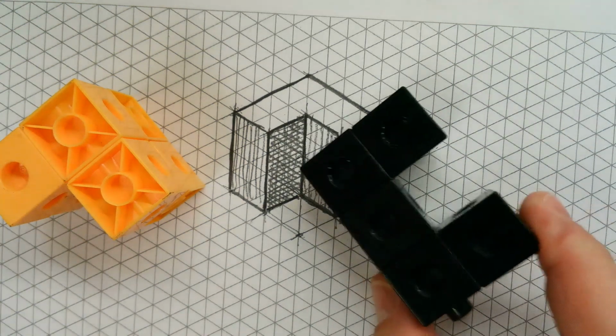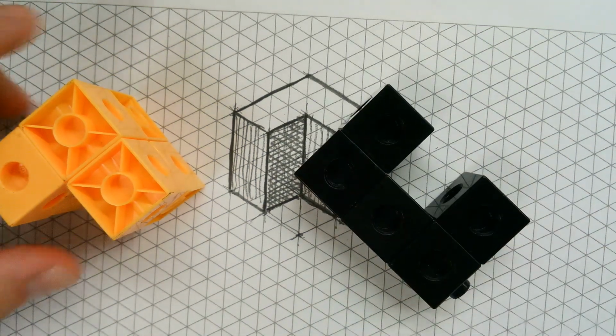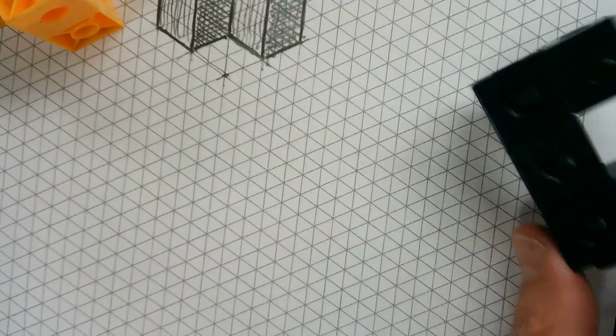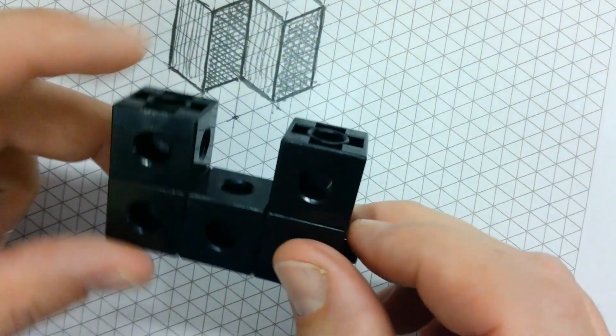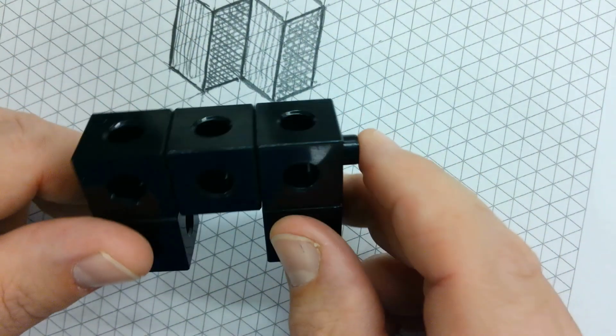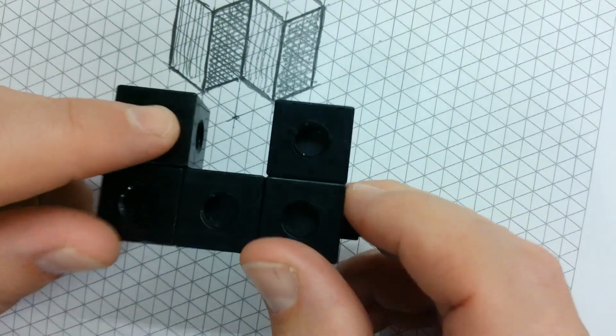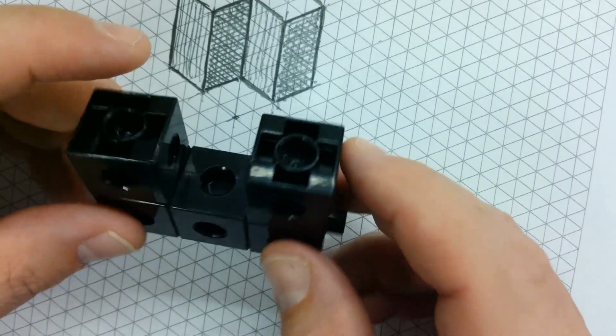Now, for this one. Oh, you have this as well? Yeah. Oh, lucky you. So for this one, the question is what orientation shows the best, most detailed information?